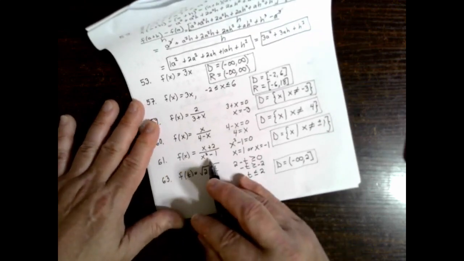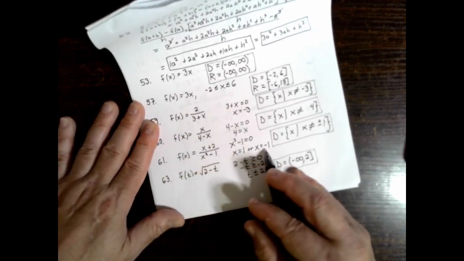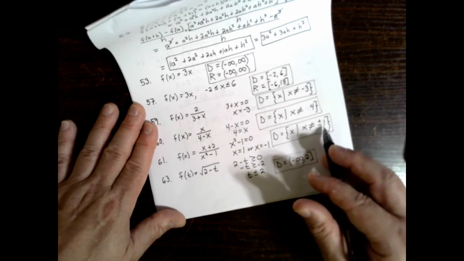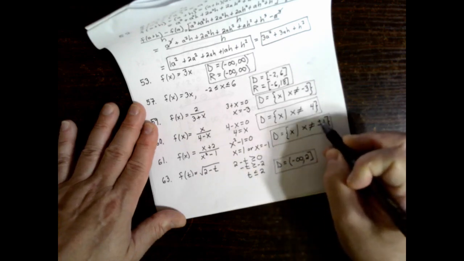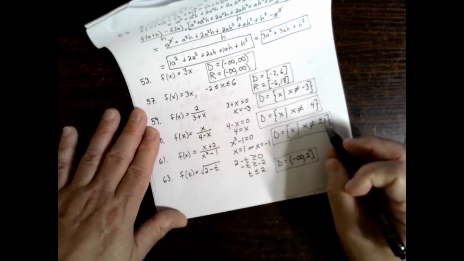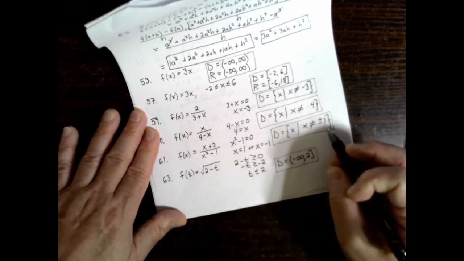Alright, on this one you set the denominator equal to 0 and you get two answers, 1 and minus 1. And so x is not equal to 1 or minus 1. You can put a little plus minus there to shorten your answer, but it means the same thing. It means x is not equal to 1, x is not equal to minus 1.